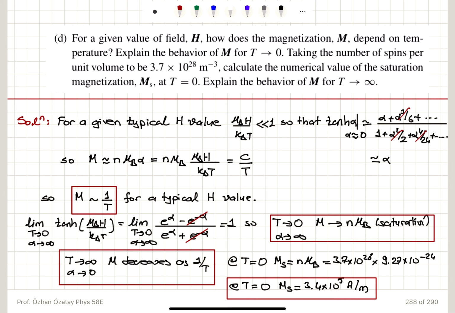Now, for a given typical H value, this alpha is typically much less than 1, and tanh alpha is replaced by alpha. And if the temperature goes to 0, or alpha goes to infinity in the other limit, tanh is replaced by 1. So for typical temperatures, we have M proportional to 1 over T, and for small temperatures, T going to 0, at very low temperatures we reach saturation, N times a Bohr magneton, and here we have a numerical value for a given spin number density.